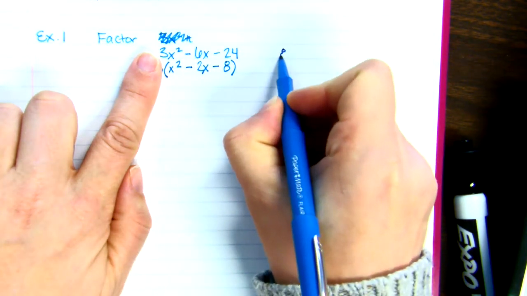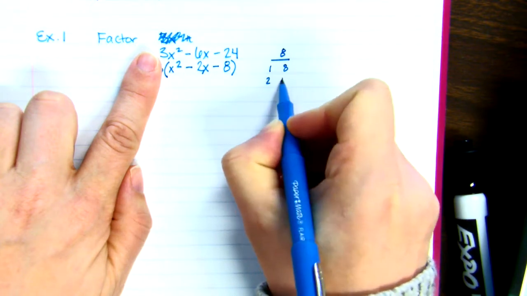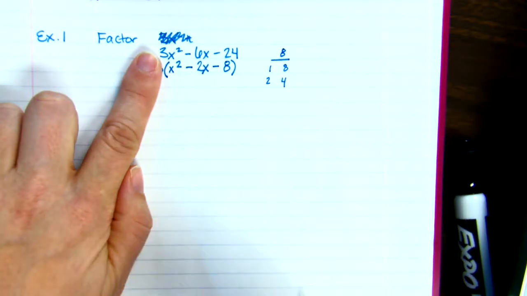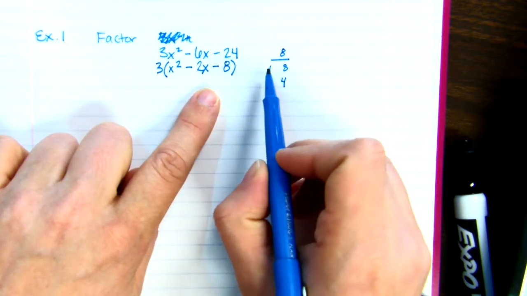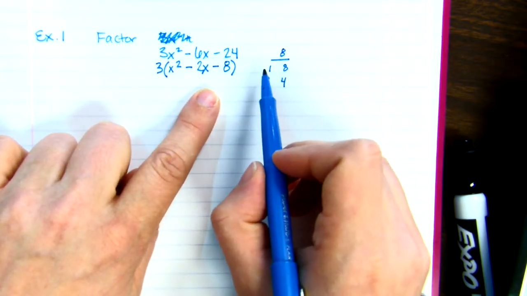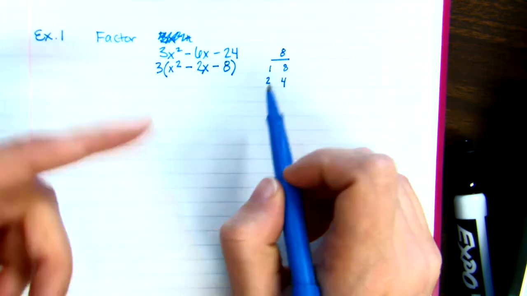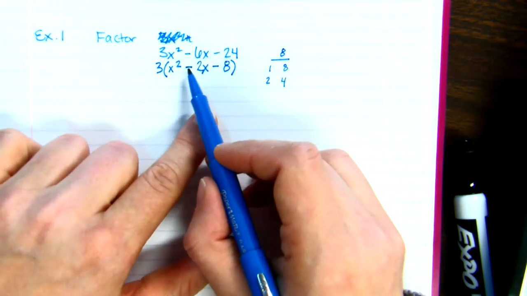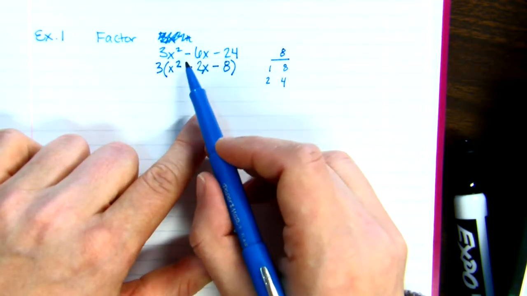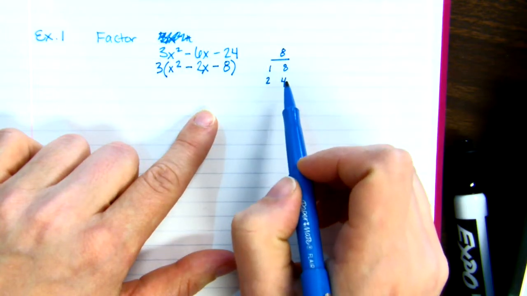So if you think about 8, we can get 8 from 1 and 8 or 2 and 4. And then I need to decide, because this is negative, these need to have opposite signs. So it either needs to be positive 1 and negative 8 or negative 1 and positive 8, right? We need opposite signs, so when they multiply, I get a negative. Because my middle term is also negative, that means the greater of these numbers has to be the negative term.